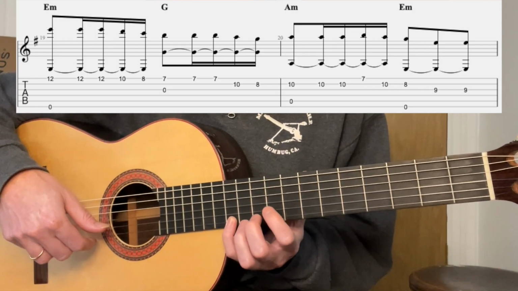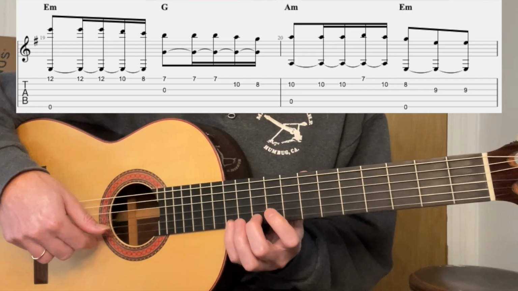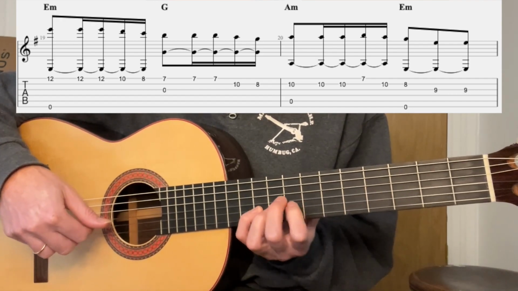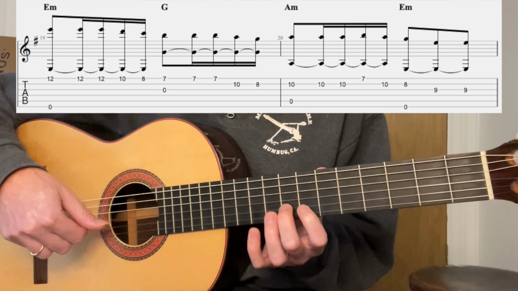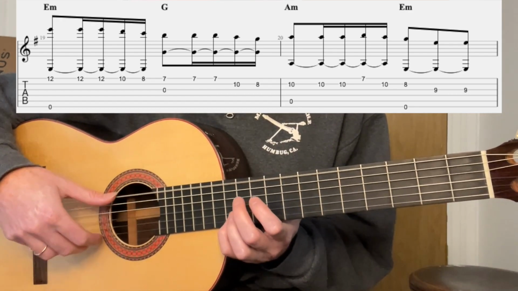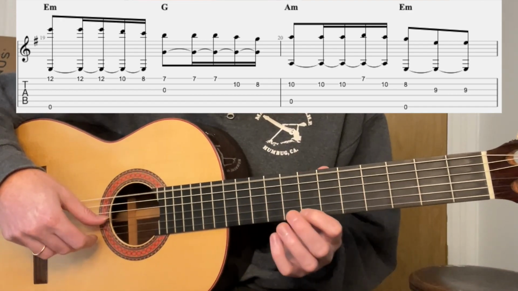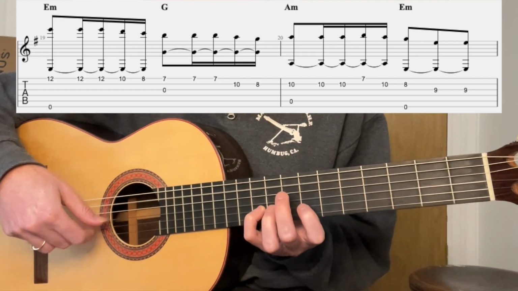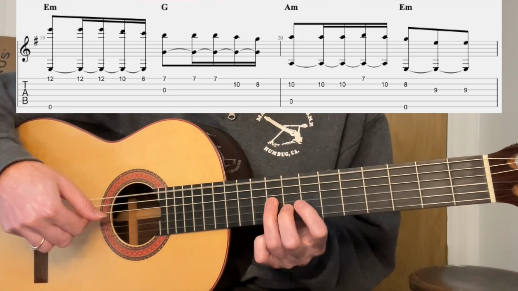3 E's. 10, 8, 7, twice more. 10, 8, 10, twice more. 7, 10, 8, 9, 9. Now we add the bass. 6th string open. 3rd string open. 5th string open. 6th string open.